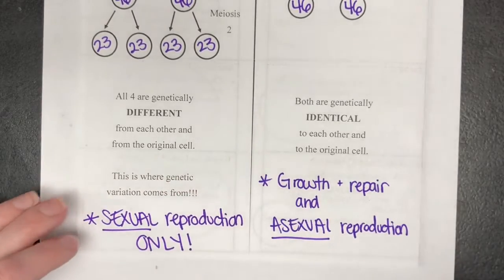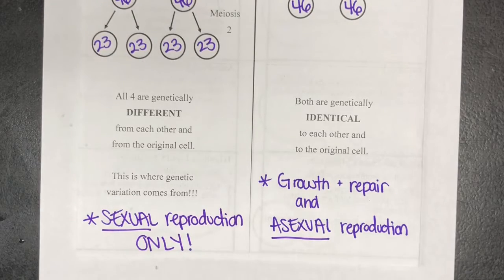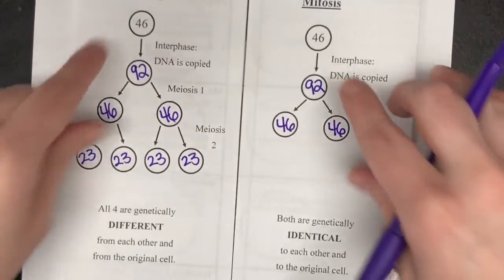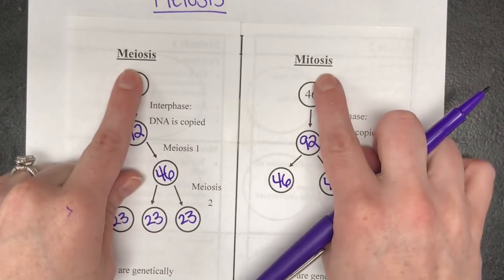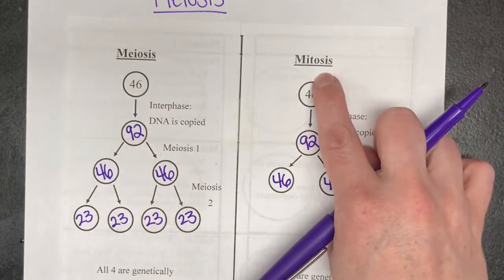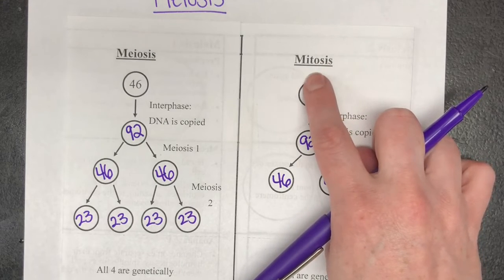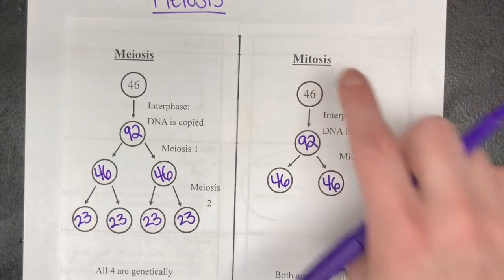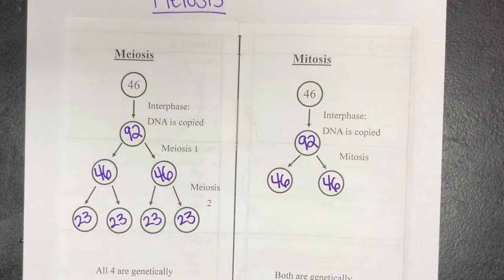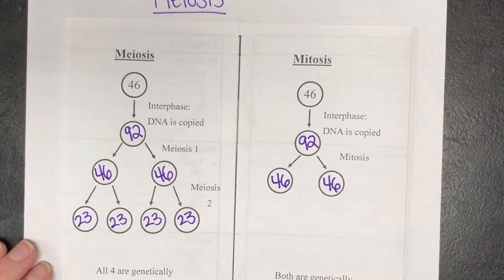Okay? Gametes are the only cells in our body that undergo meiosis. Every other cell, eye cells, lung cells, heart cells, they all go through mitosis. Again, meiosis only occurs in the gonads to create gametes. Mitosis creates those somatic cells.